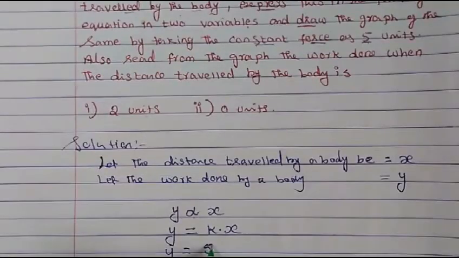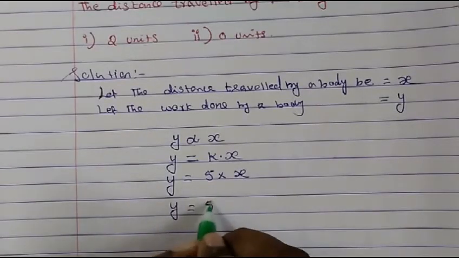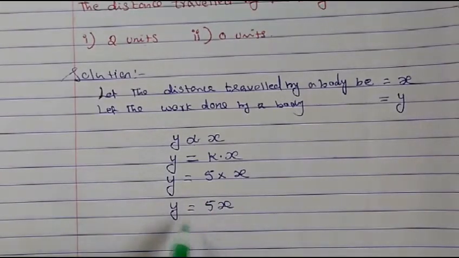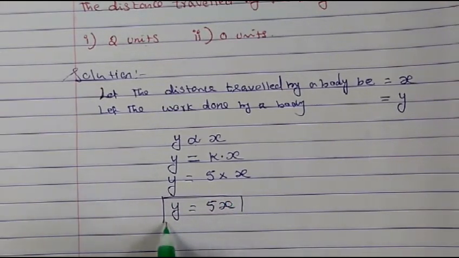So can we write this 5 into x? So we will get y equal to 5x. So now we got the equation. So this is our equation. Okay, two variables are there and we have written the equation.